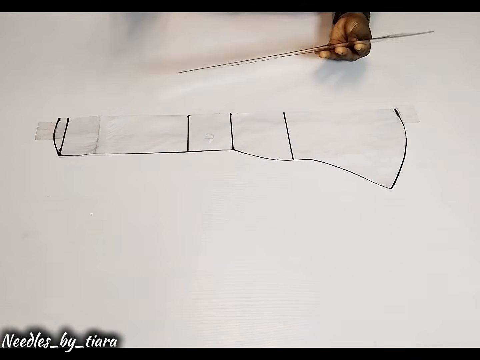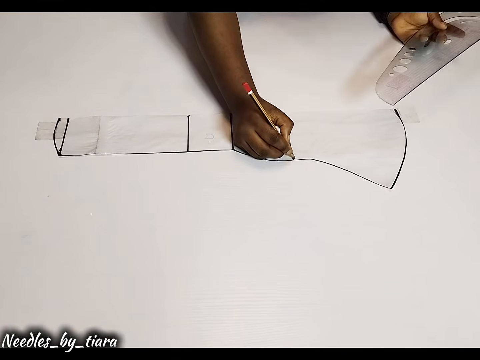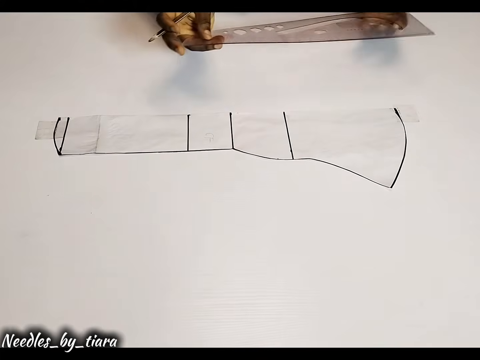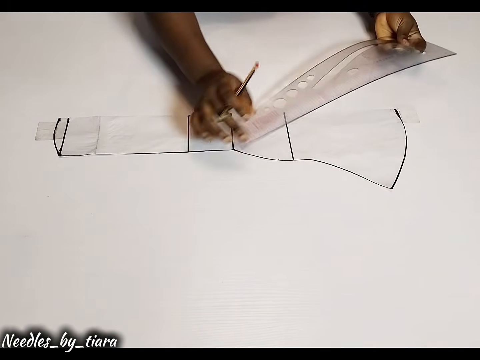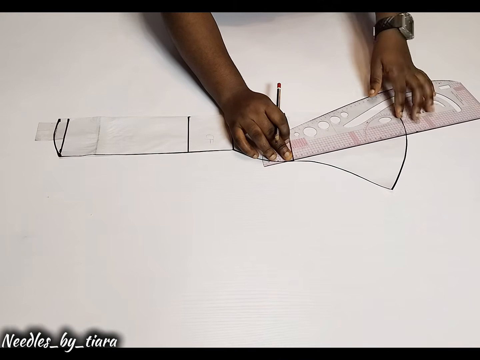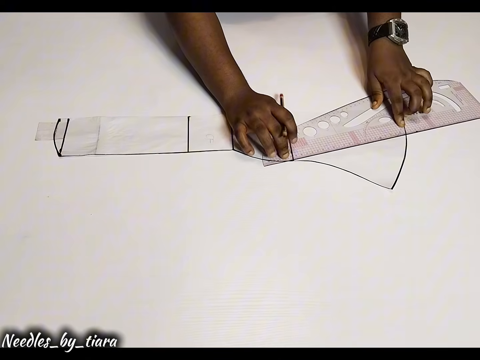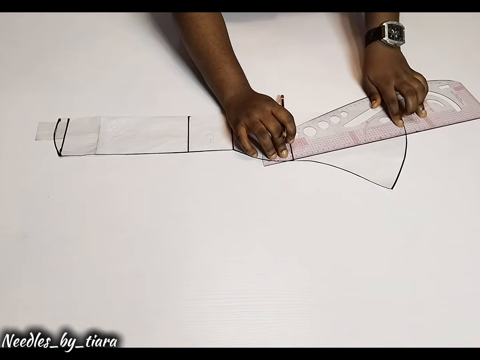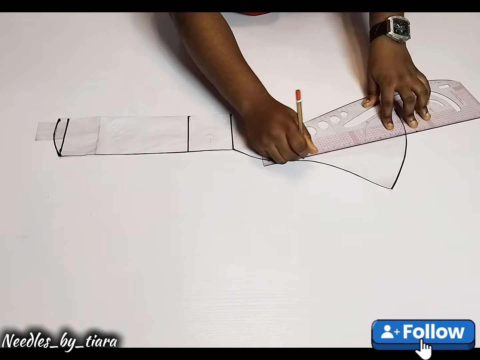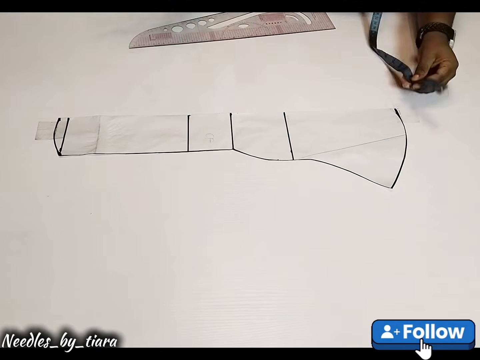So to do that, like I said earlier on, you're going to connect from your bust point region. So this right here is my bust point. I'll go in with my straight ruler, and I'm going to be placing my straight ruler this way, a bit tilted, and I'm going to be connecting from my bust point line up to my asymmetric neckline that I have imputed at that point. I hope you understand.